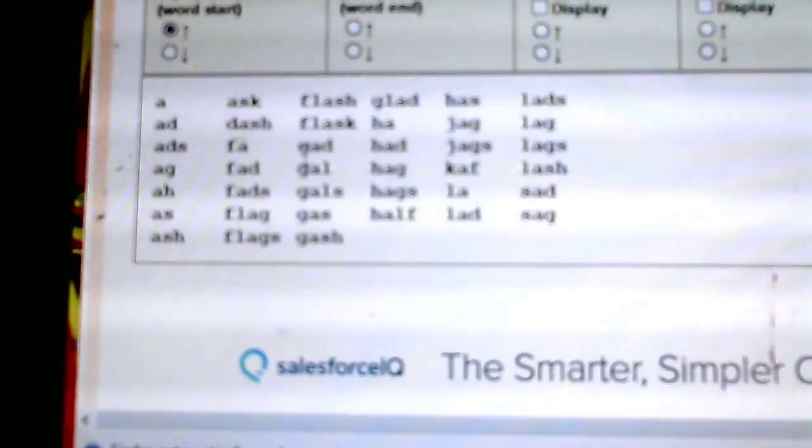Okay. 6, 1, 2, 3, 4, 5, 6, 7. 2, 3, 4, 5, 6. 6, 6, 6 equals 18. 7, 7, 7 is 29. 39, sky. 39. We go down to 5. Okay. Here's your 5-letter words.